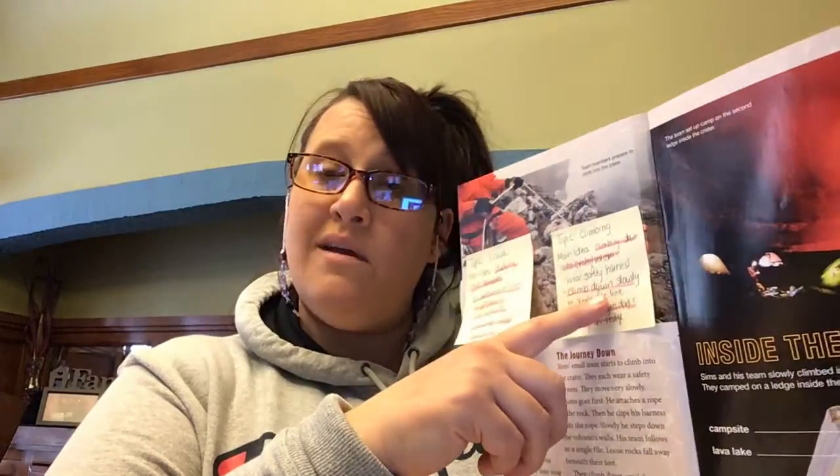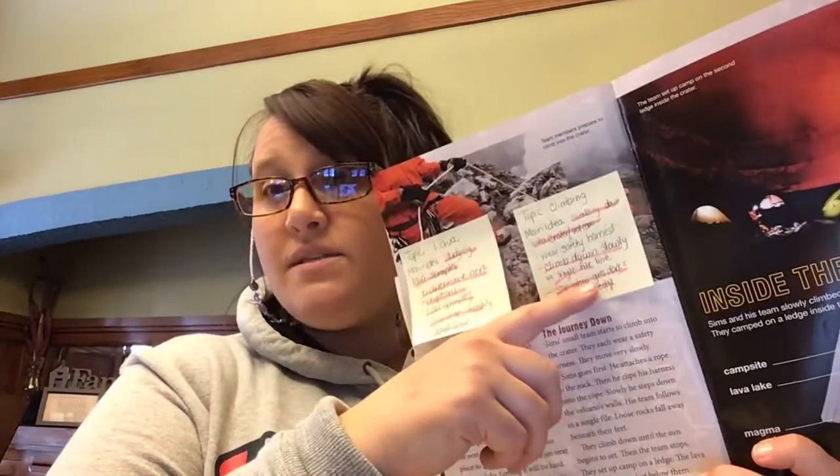I also talked about them climbing into those volcanoes, and how dangerous it is, because I feel like that's important, because we're talking about what these scientists are doing. They're climbing into these volcanoes and camping on the ledge. So to let our reader know that this work is dangerous, but also important.